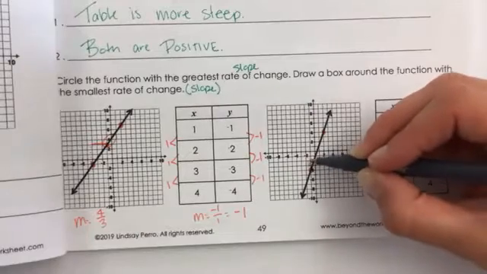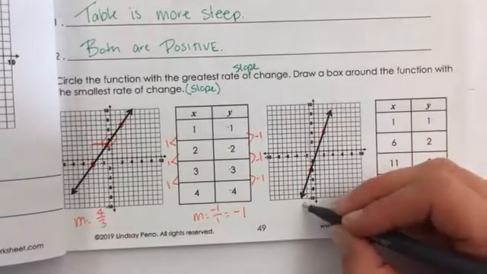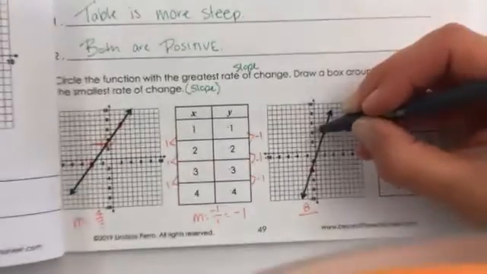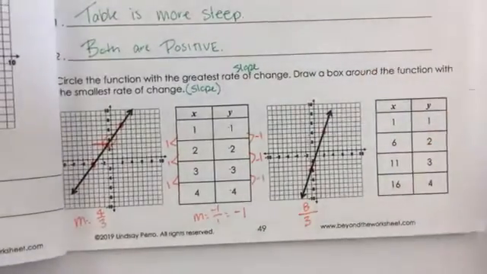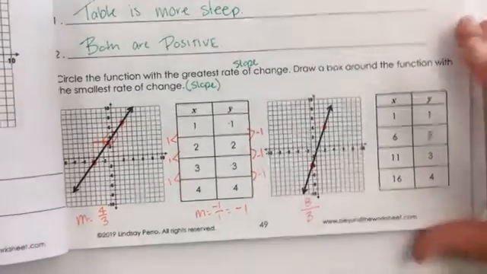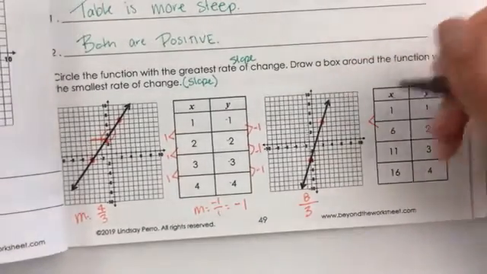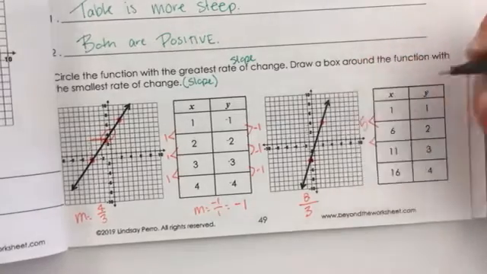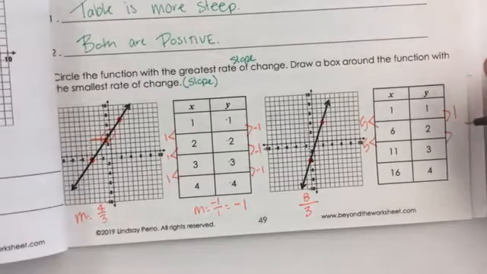So 1, 2, 3, 4, 5, 6, 7, 8 over 1, 2, 3. Okay. And then our last one, 1 to 6 is 5, 6 to 11, 5, 1 to 2, 2 to 3, 1.